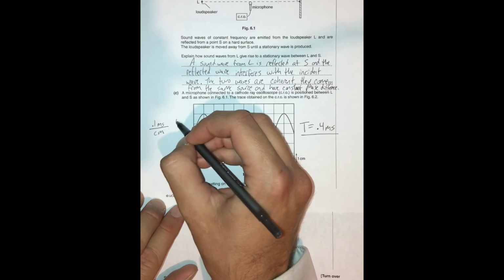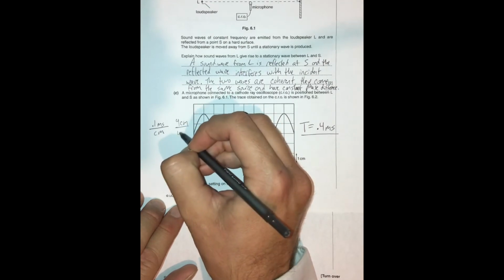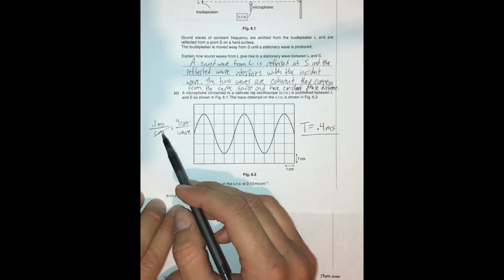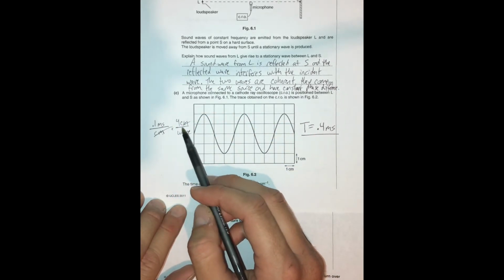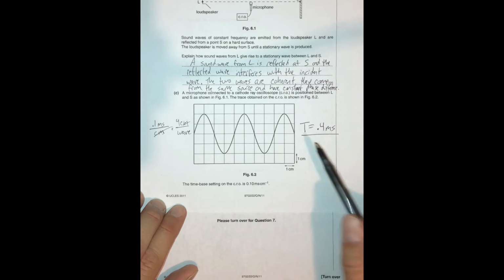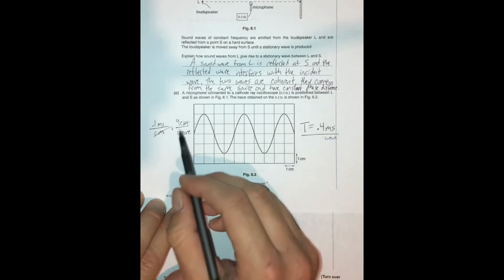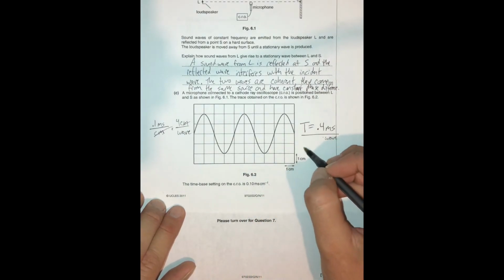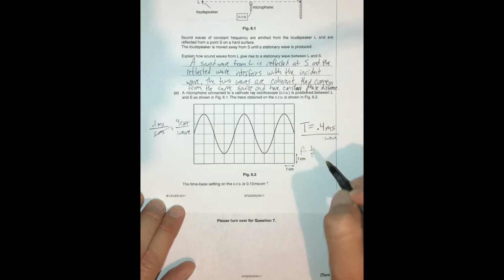So there are 4 centimeters per wave. By multiplying these two terms here, 0.1 milliseconds per centimeter by 4 centimeters per wave, we're canceling out the word centimeters and we're in milliseconds per wave. Well, that's what the time period is. There's 0.4 milliseconds per wave over here. And so that's how we would arrive at this number. And then to find the frequency, we'd simply take the inverse of it.